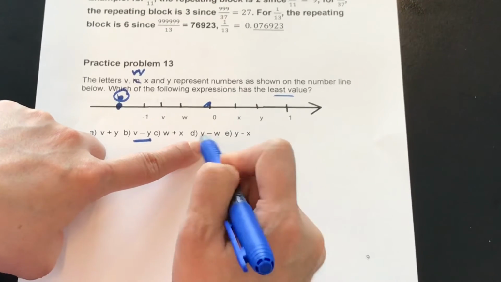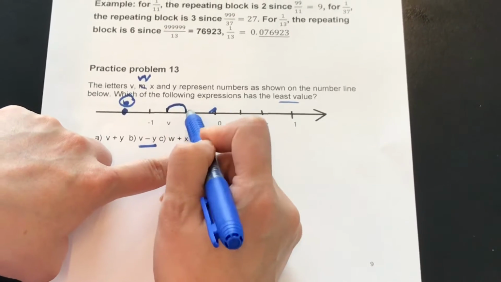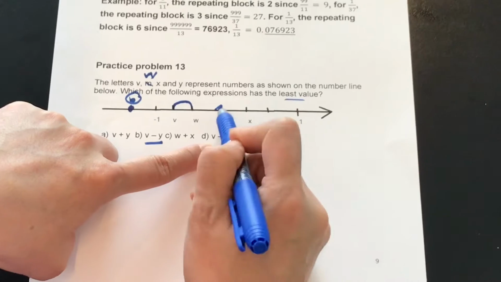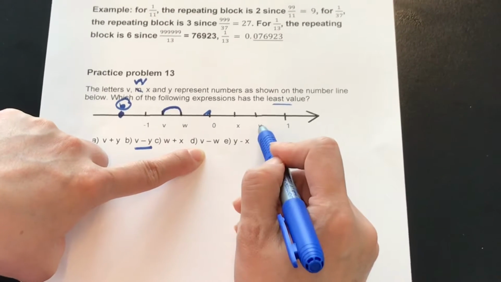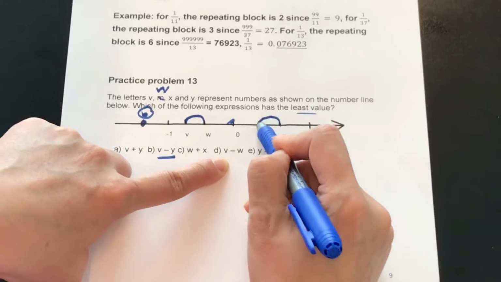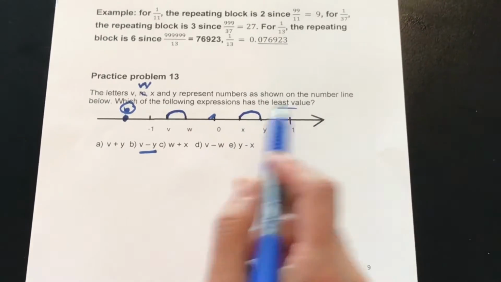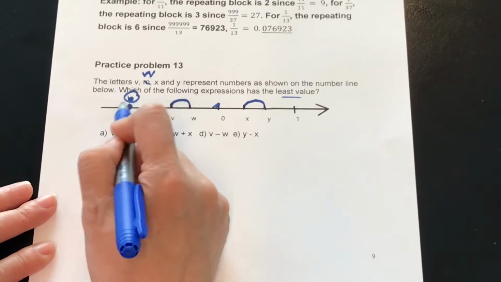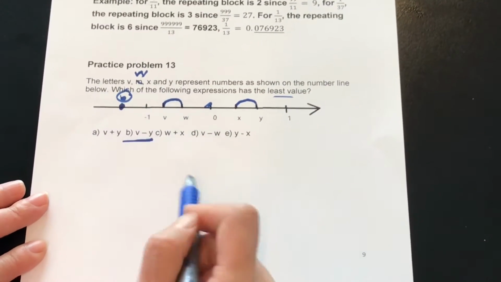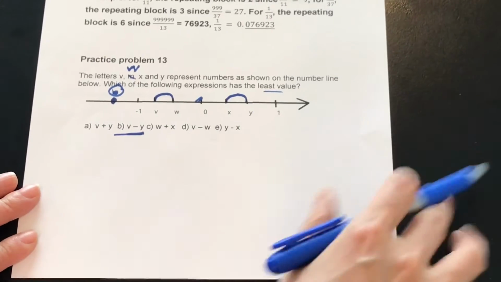So this would come out to the negative of the distance between the two, so it's somewhere here. E, Y minus X, Y is positive, minus X is this part. Okay, so in comparison, B has the least value, is outside -1, is less than any of the other options.